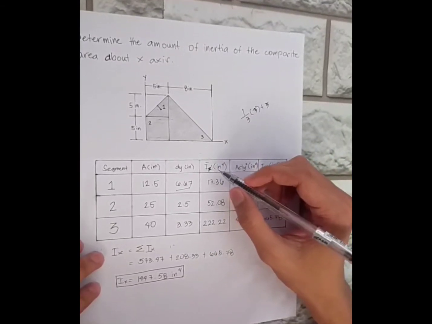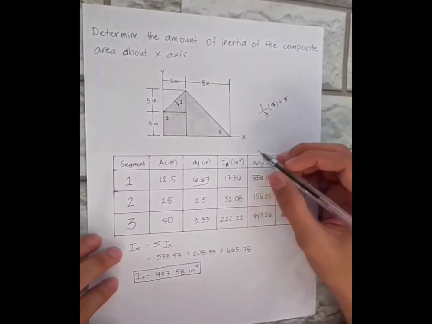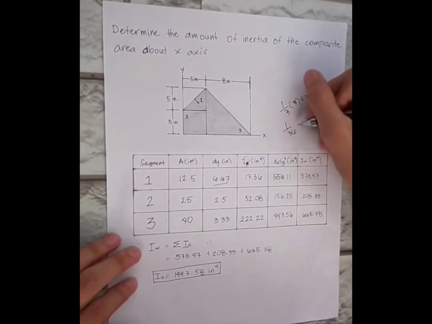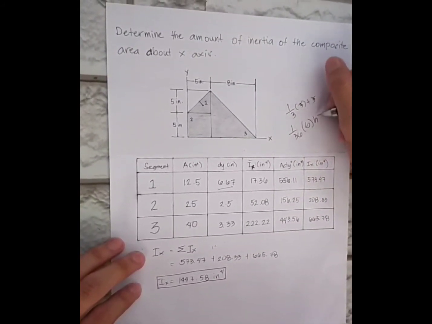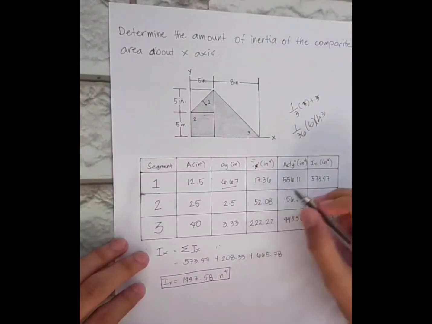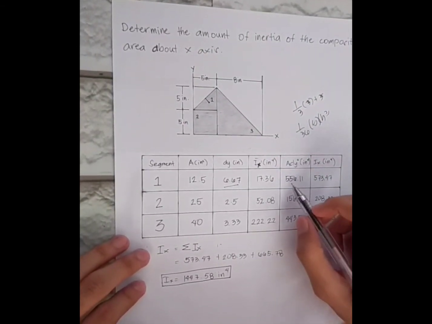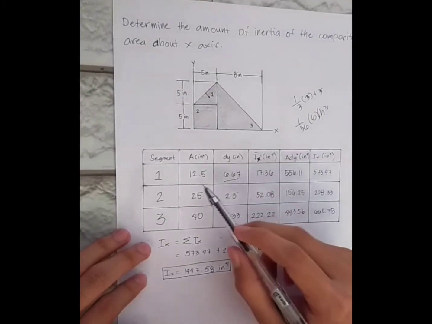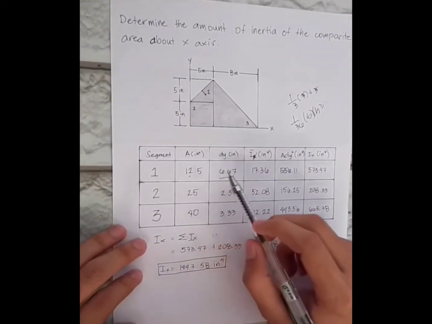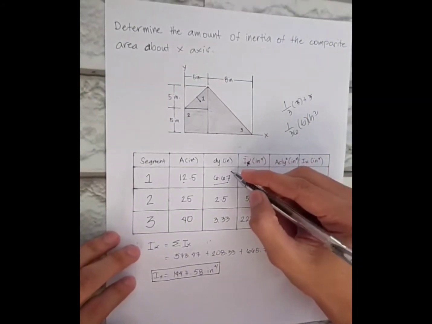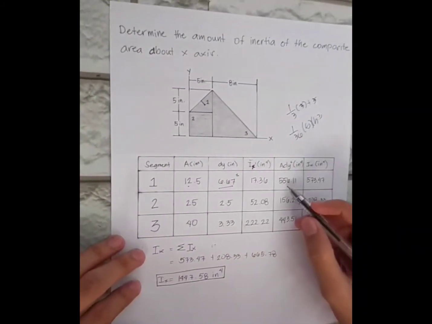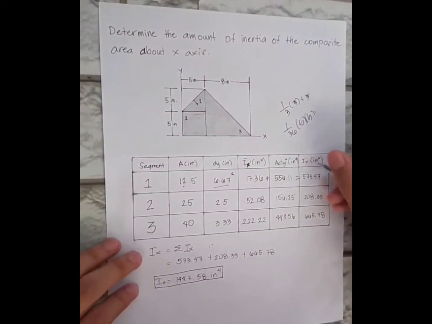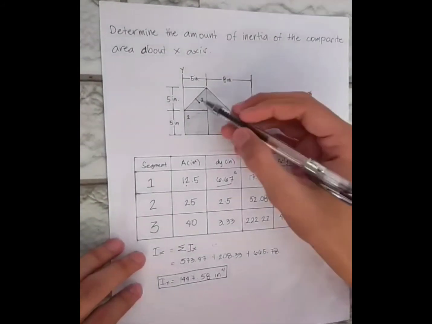And for the Ix prime, we will use the formula 1/36 base times height cubed, and we can get the area times dy squared by simply multiplying the area and the dy, but we square the dy, and simply add these two so that we can have the Ix of the first figure.